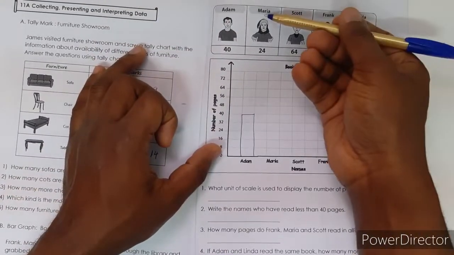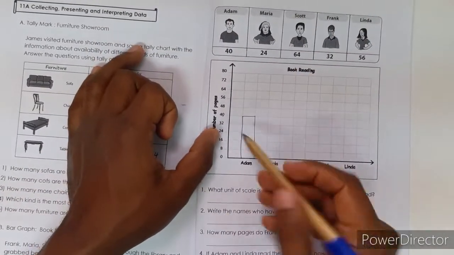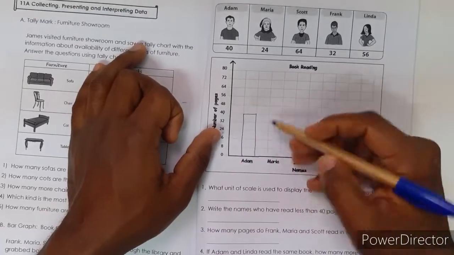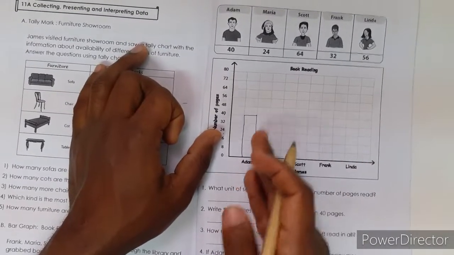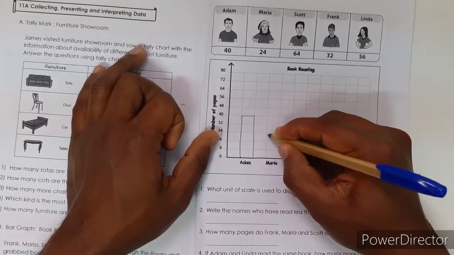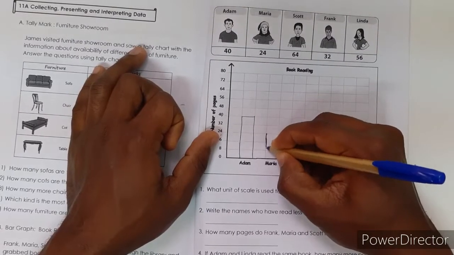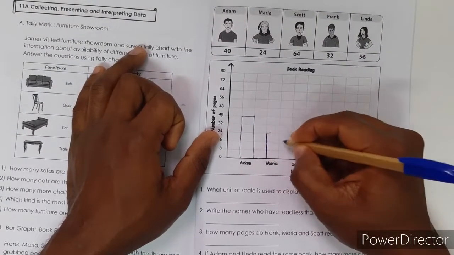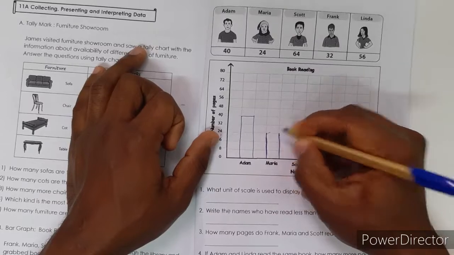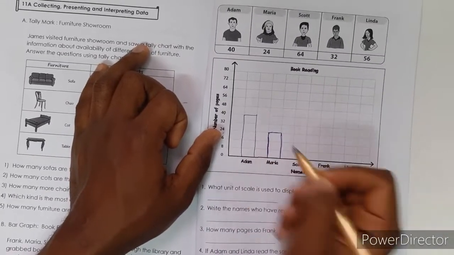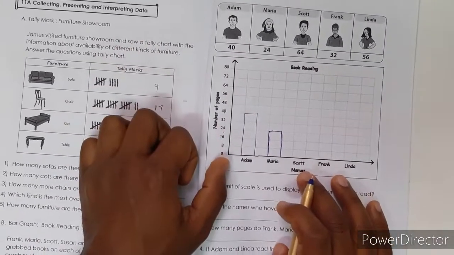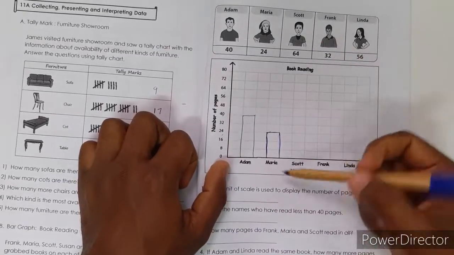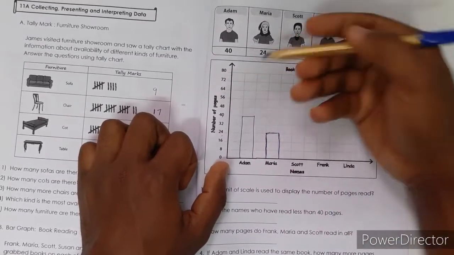Now Maria is 24, so we can see where 24 is. On this one you have to jump one just to space them in between. So it's going to be there. This is Maria. The next one is Scott. Scott is 64, you can see where it is up here.